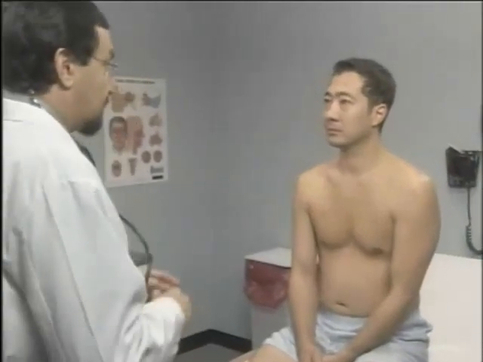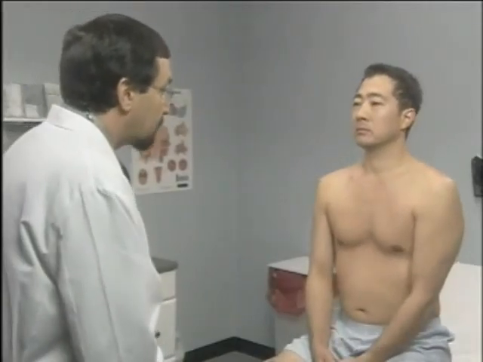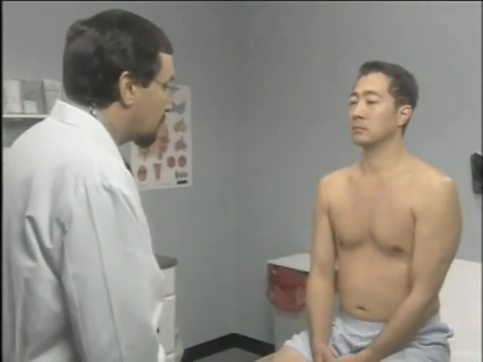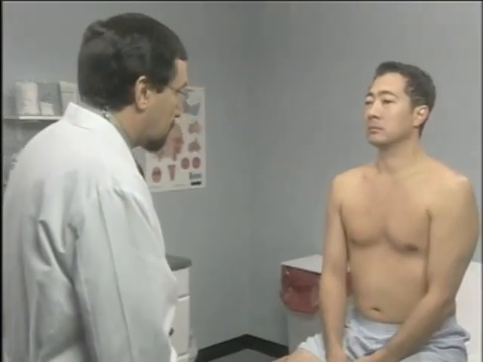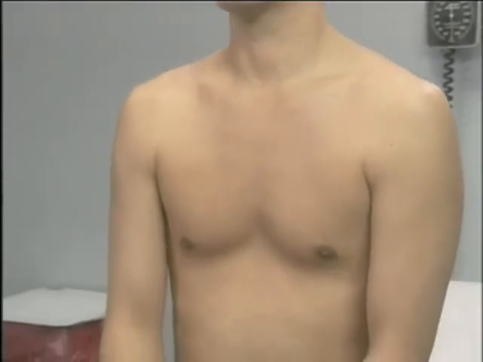Okay, I'm going to go ahead and examine your chest now. Just breathe normally for me. Begin your examination of the chest with a brief survey of the patient's thorax and respiration. Is the thorax symmetrical? Are there any bony deformities?